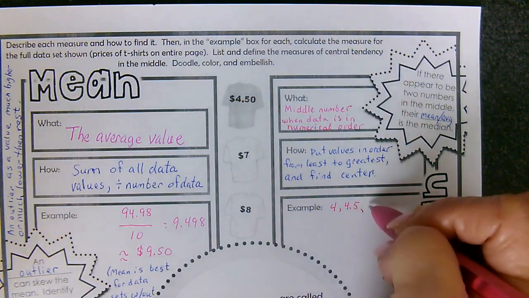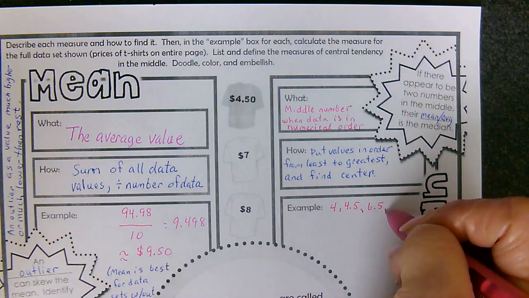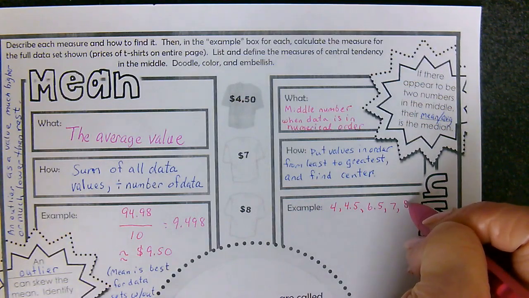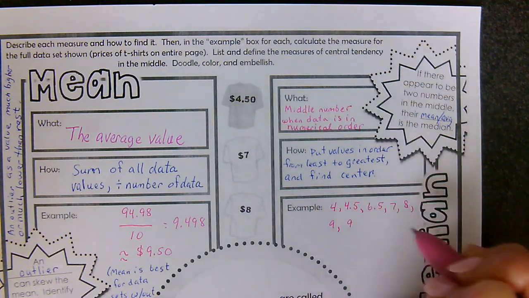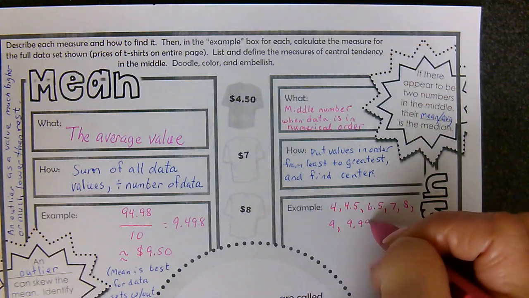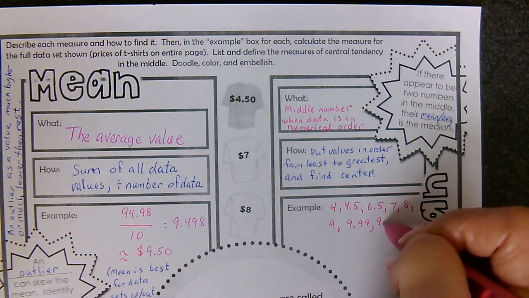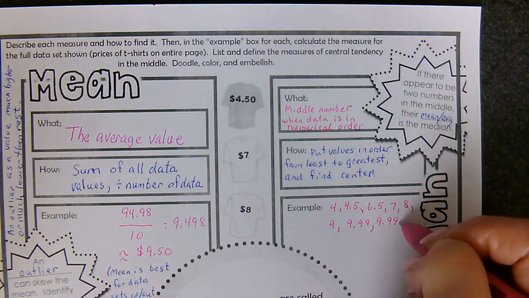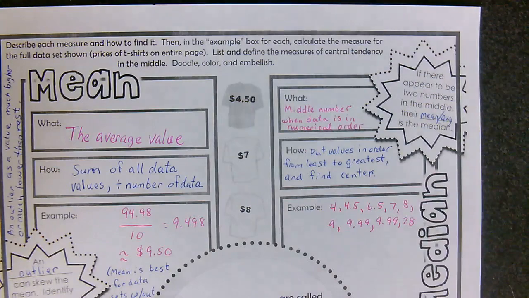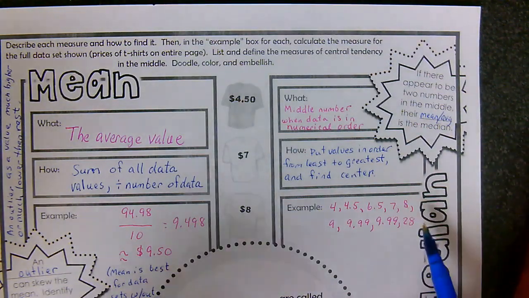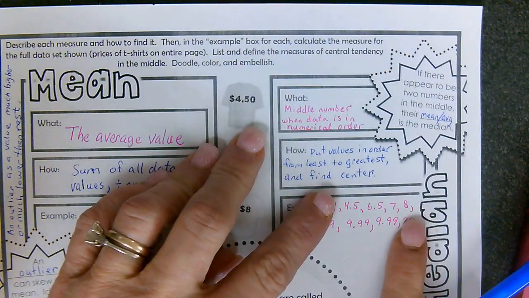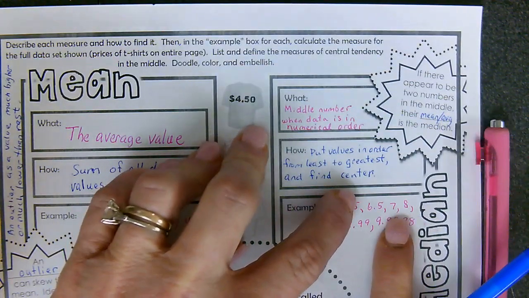Okay, let's look at some examples like 4, 4.5, 6.5, 7, 8, 9, 9.99, 9.99, and 28. All right, so if we were looking at this and we are going to find the middle number, I could just go this way and cover these up or mark them.